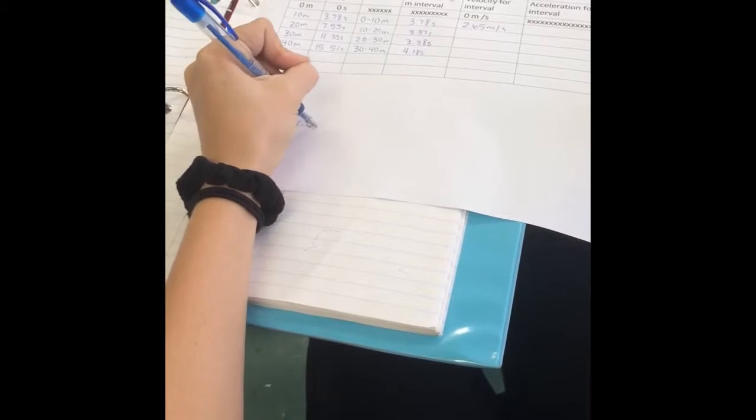For the interval 0 meters to 10 meters, Liv covered 10 meters in 3.78 seconds. So just do 10 meters divided by 3.78 seconds and your velocity is 2.65 meters per second.